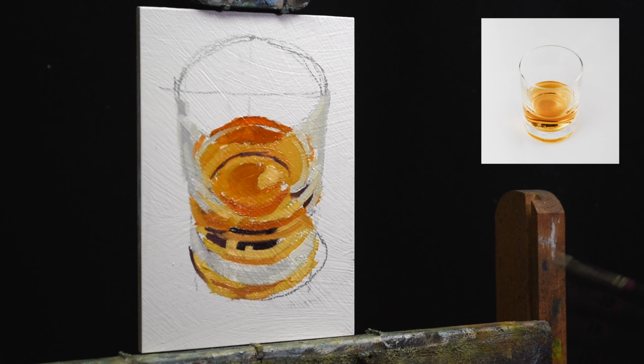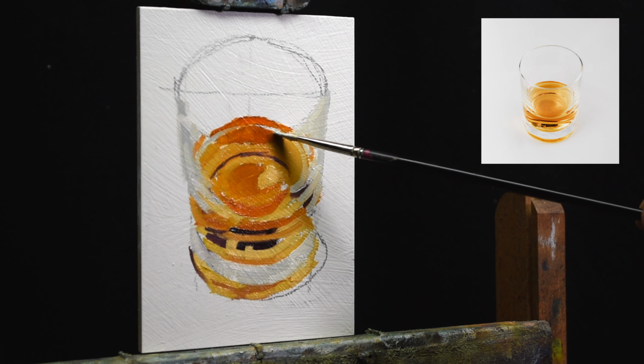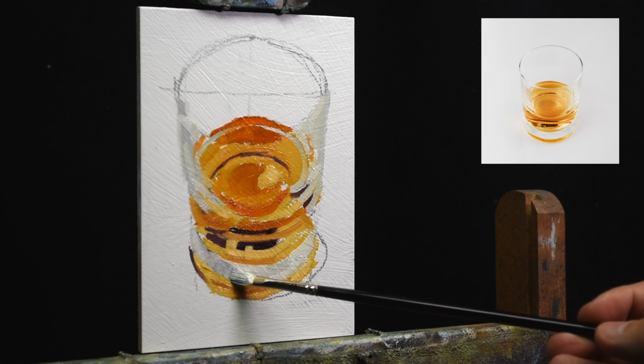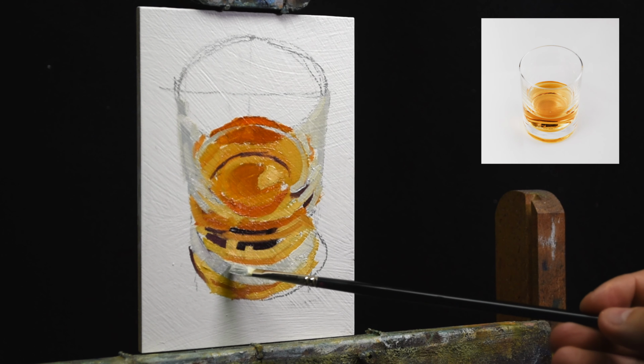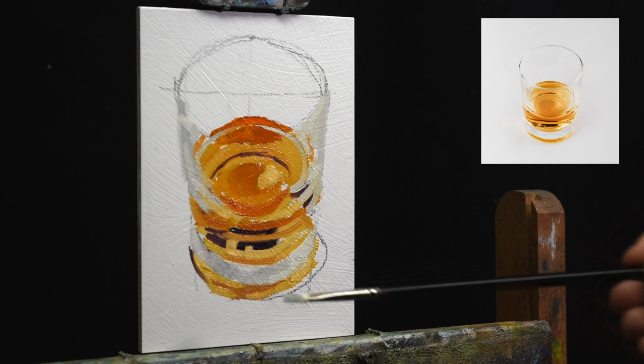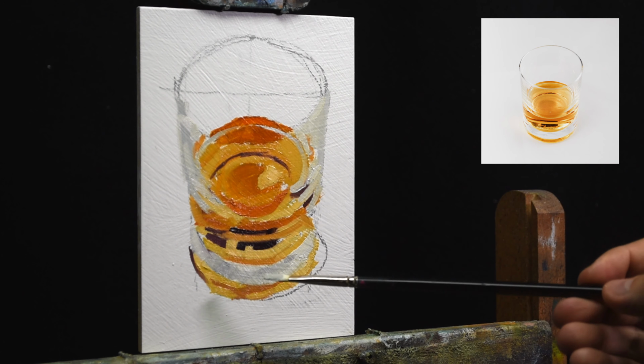Shape there. We'll go in with this shape here. We do have some spots of darker gray where there's some occlusion in the glass. So right in there. We want to keep the edges nice and soft. Stroke down and leave it. No blending.